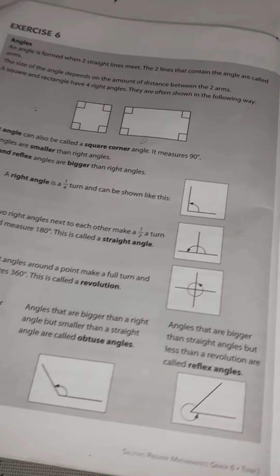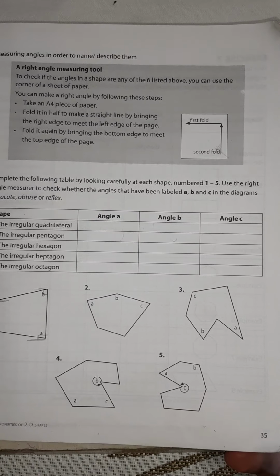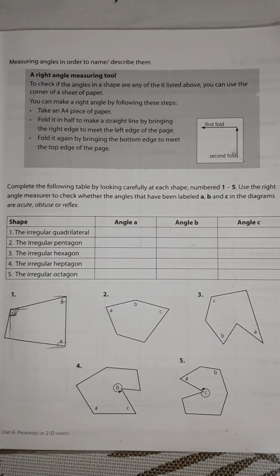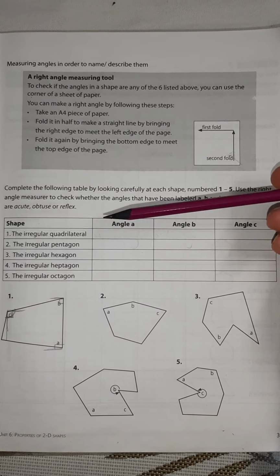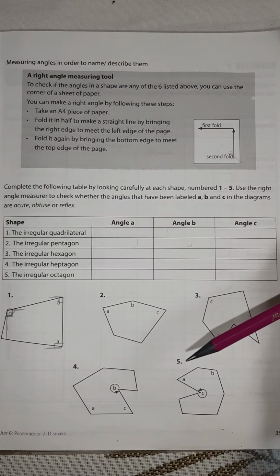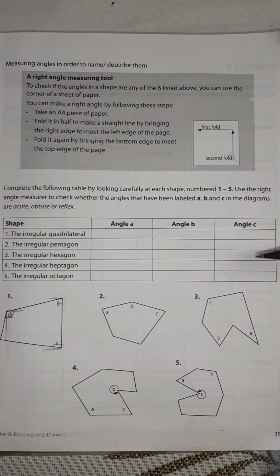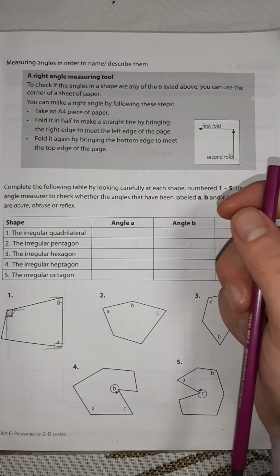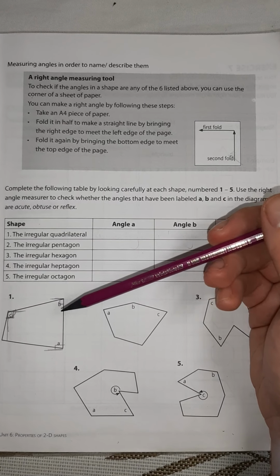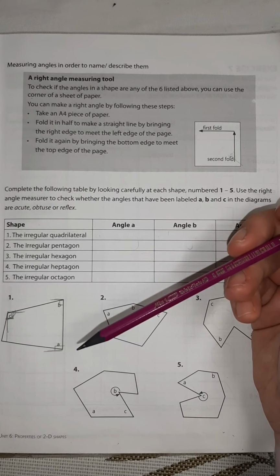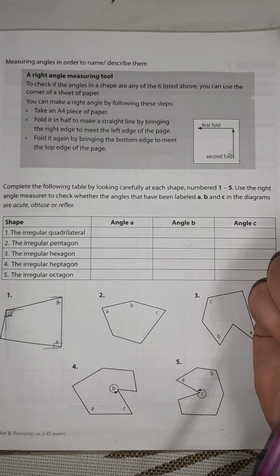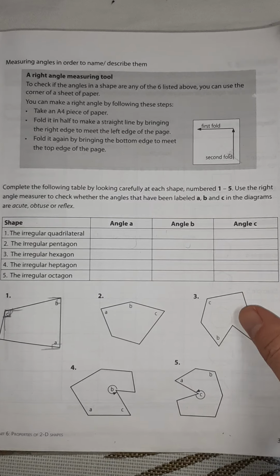Now let's go on to this table on page 35. Now on page 35 they asked you to identify the angles for angle A, B and C. So we're going to start with number 1 and I'm going to show you the easy way to identify which angle it is. So we're going to start with A.